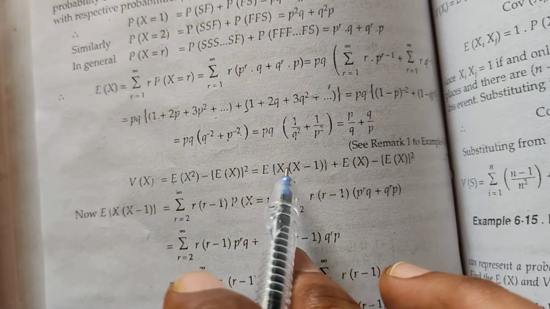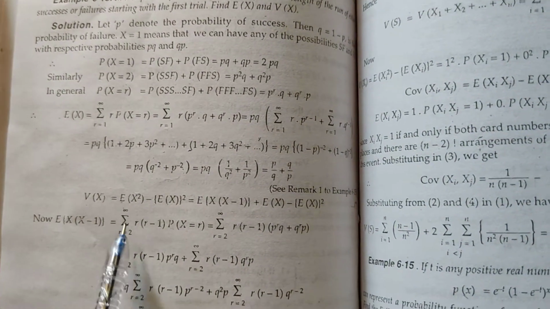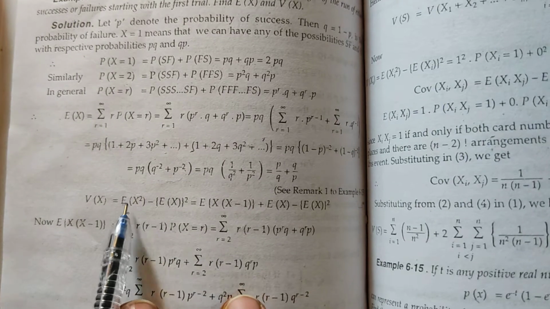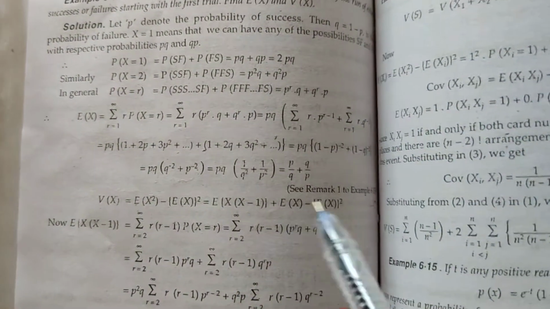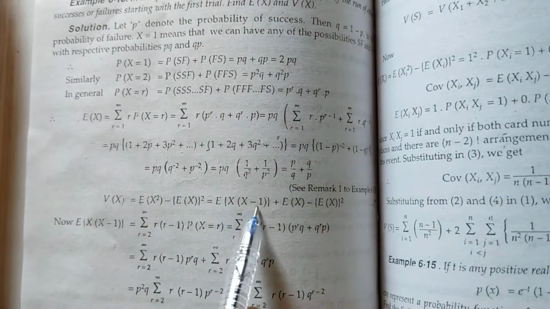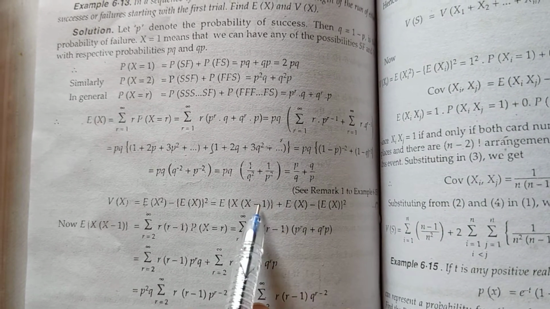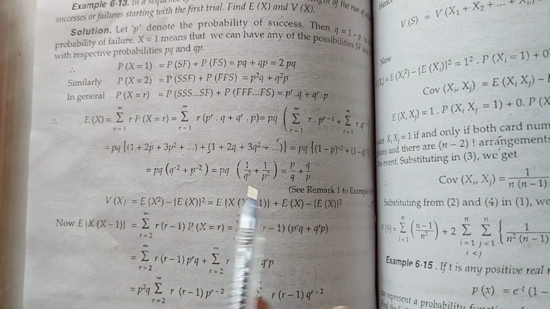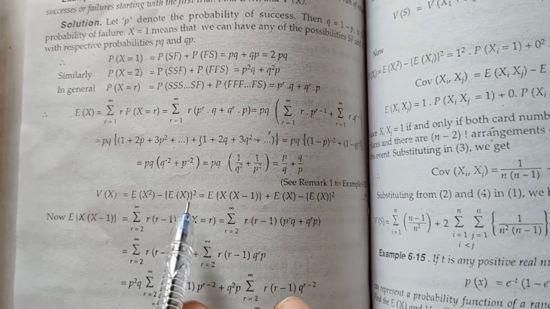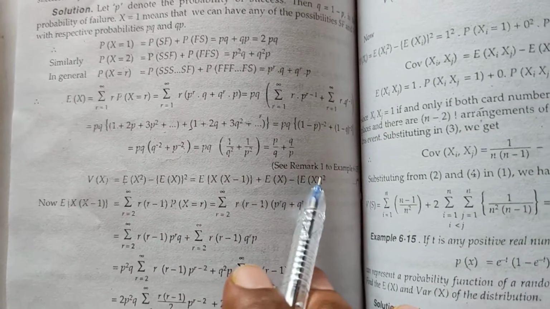If you expand it, x square minus x. So here we are writing expectation of x square as expectation of x into x minus 1 plus expectation of x, and here some cancellation will happen, expectation of x minus expectation of x, so that we will get expectation of x square only. So this expectation of x square is written as expectation of x into x minus 1 plus expectation of x, and the last part is the same.